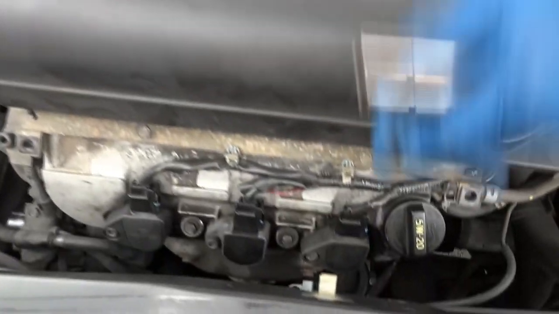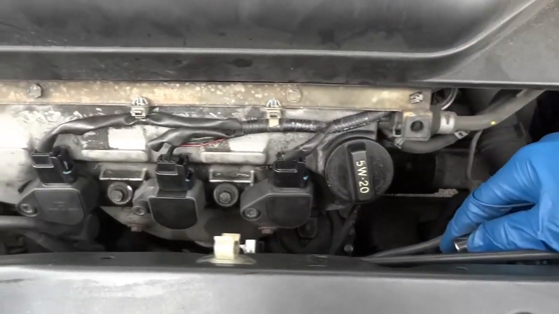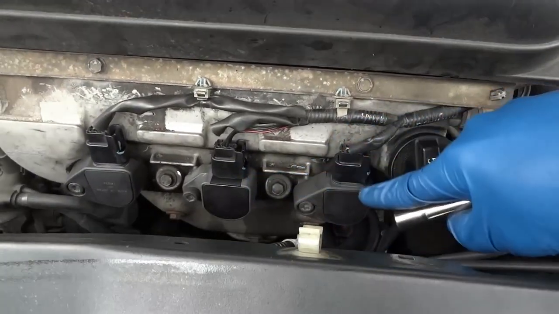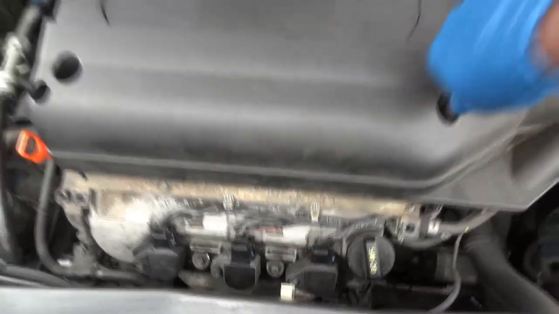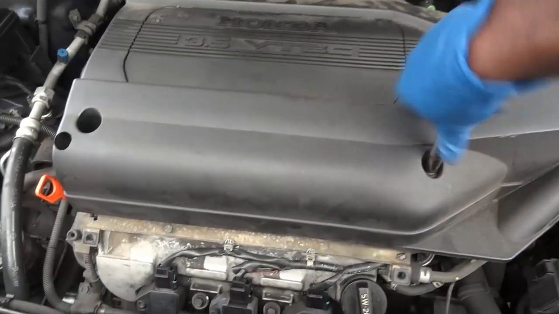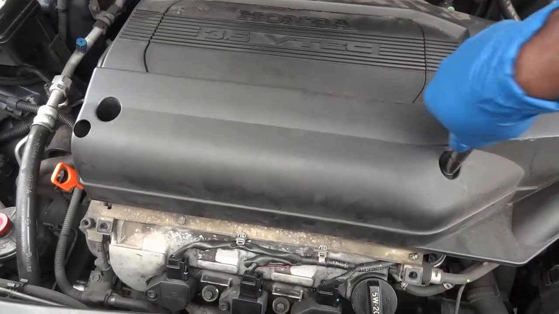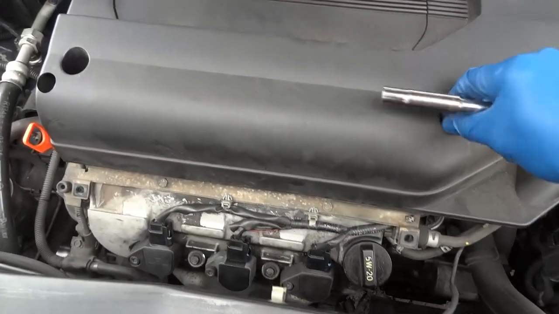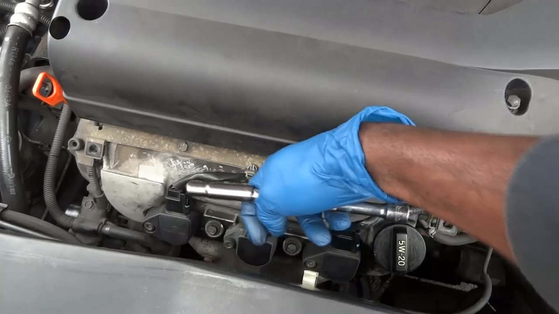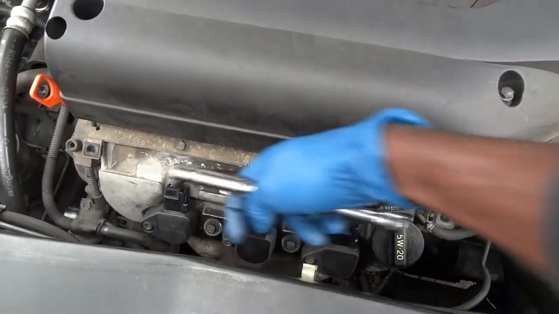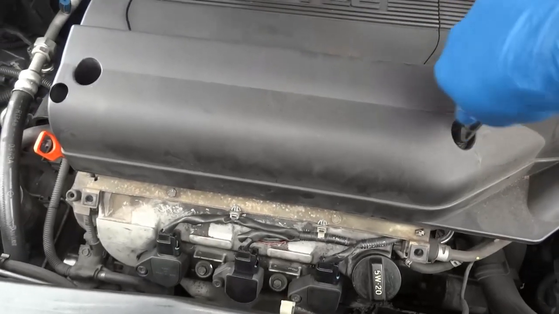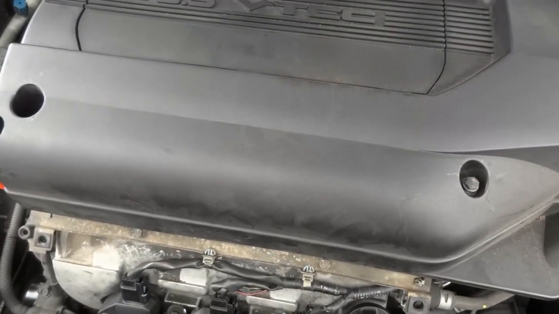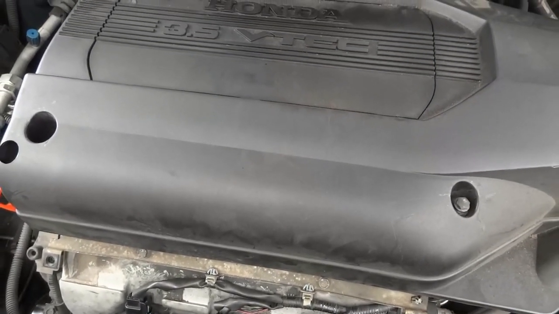And when I'm looking at these coils, this one looks slightly different than the other two. So it looks like this coil has been replaced. Let's remove this engine cover so we can swap these coils. So the first thing we're gonna do, we're gonna swap the coil on cylinder 5. We're gonna put it over here to see if the misfire is gonna follow the coil. If the misfire follows the coil, then the problem is just the coil.